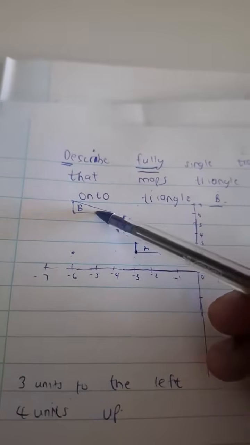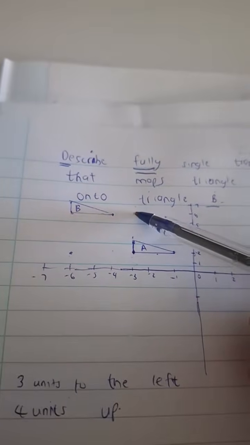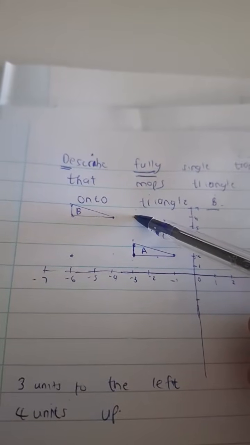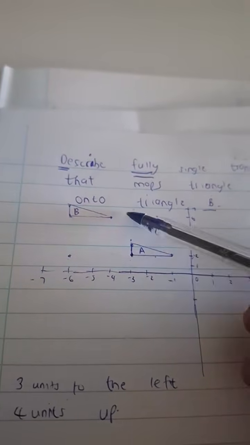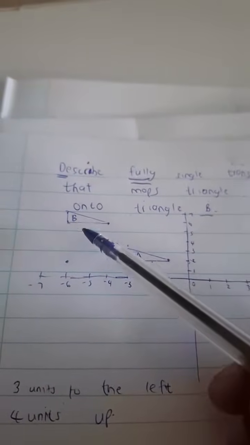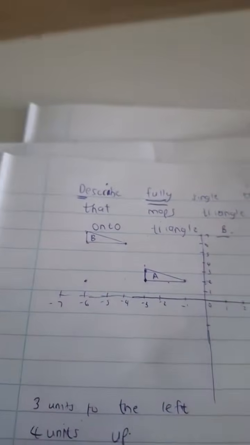So it would be 1, 2, 3. 3 units to the right, and then 6 to 2, 4 units down. Do you see that? So if it had been describing the transformation of triangle B to A, then we would have basically looked at that type of transformation. 3 units to the right, 4 units down.